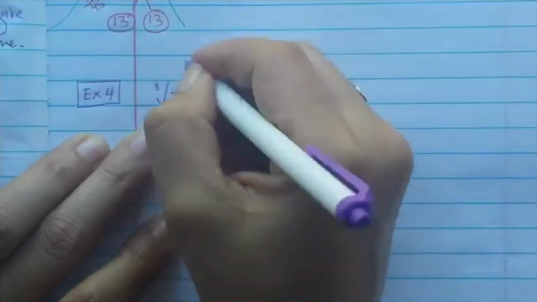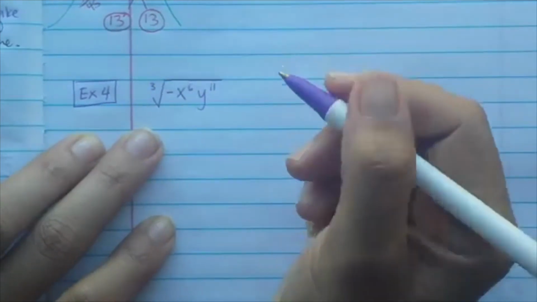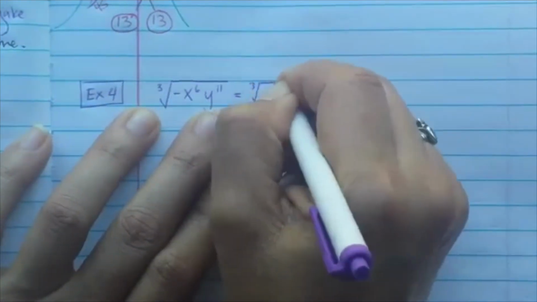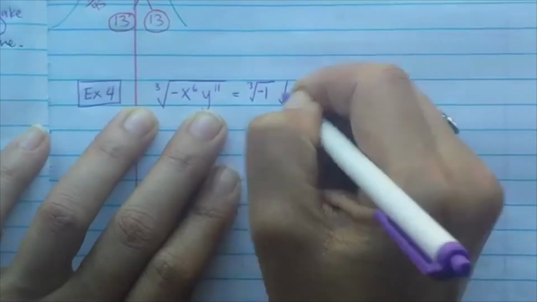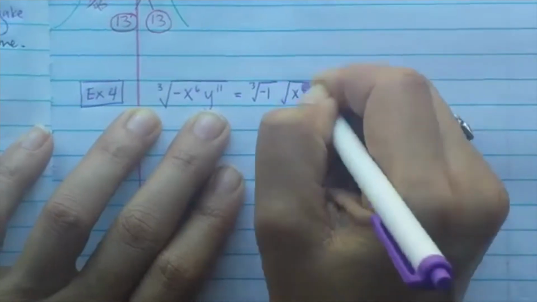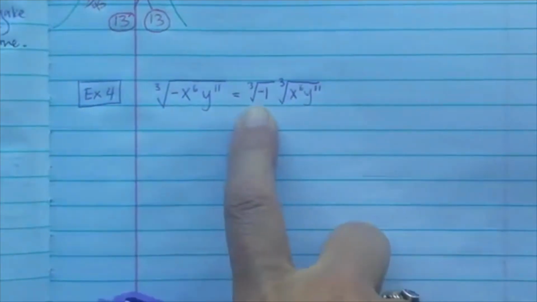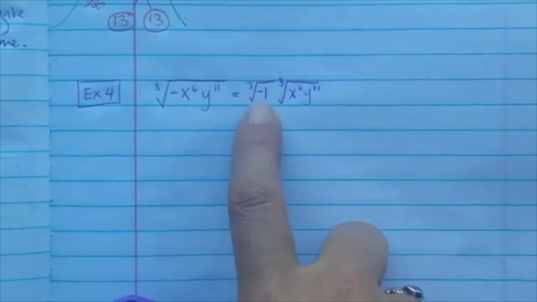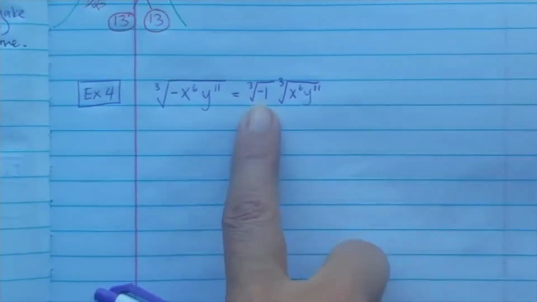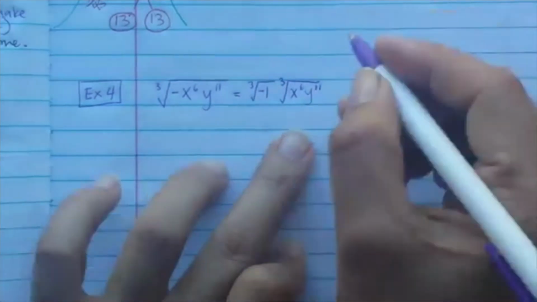Alright, another example, the cube root of negative x to the 6th power y to the 11th. Okay, this one's a very special idea. You have to take that negative out first. So I'm going to separate it. It's going to be the cube root of negative 1 and then x to the 6th y to the 11th, because negative 1 three times will give you negative 1. So negative 1 times negative 1 times negative 1 is negative 1. So when you go the other way backwards, it's still going to be a negative outside.